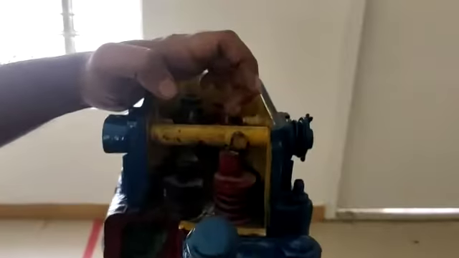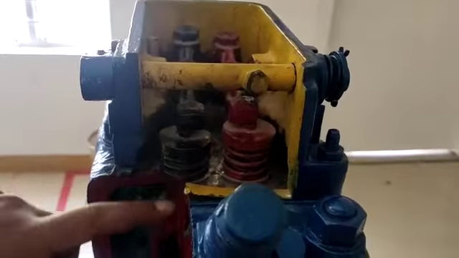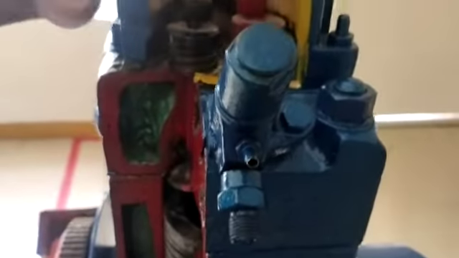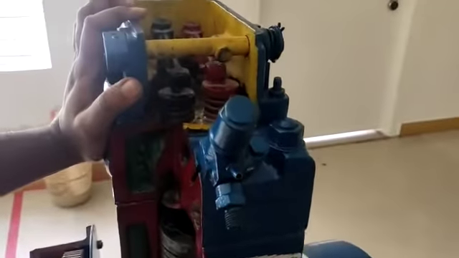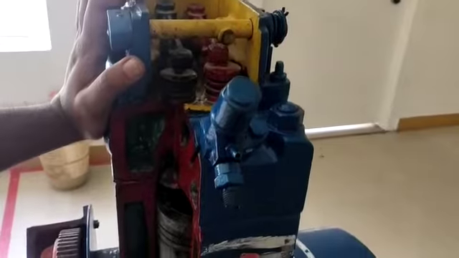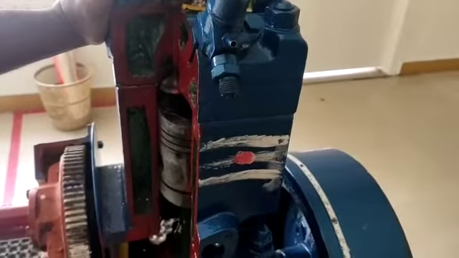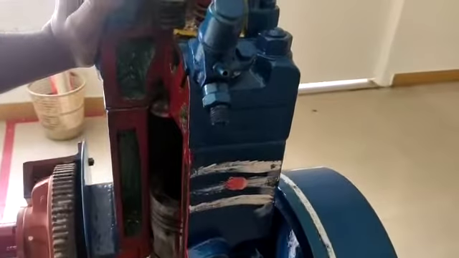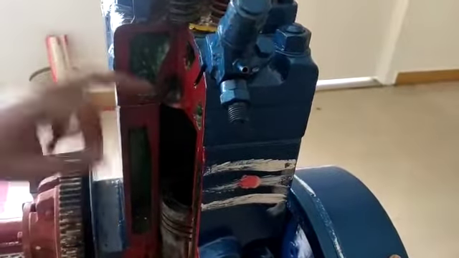So now I am going to take the inlet valve and exhaust valve. So this is your inlet valve and this is your exhaust valve. Through the inlet valve the air comes inside your cylinder. This is your fuel injector. The first stroke is your suction stroke. During the suction stroke the inlet valve opens. At the end of the suction stroke, the inlet valve gets closed.